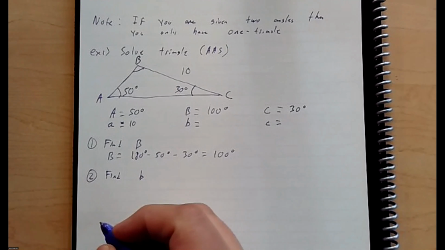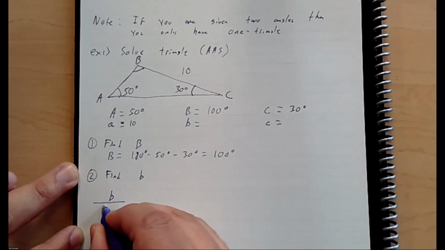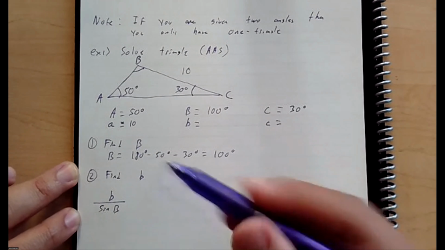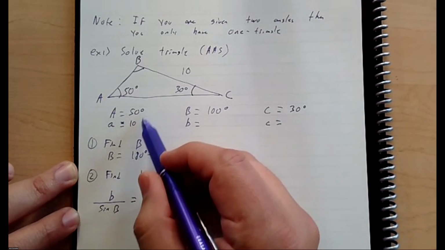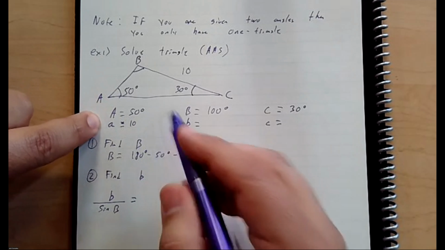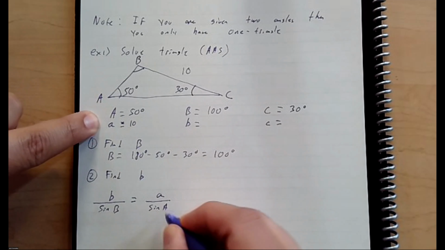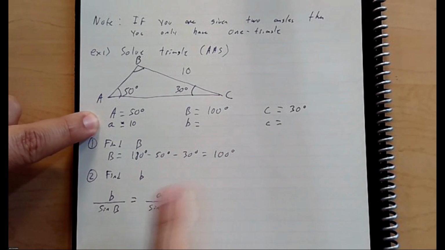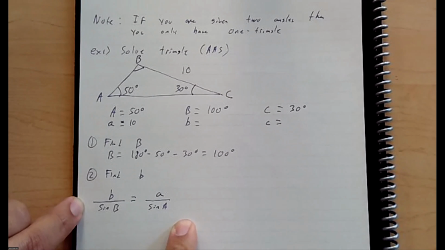So set up the law of sines. What I recommend is to write the one that you're trying to find first: b over sine B, and then set it equal to any of the other ratios. But choose the one that has both parts, the angle and the side. So I'm going to choose a and sine A because I have both of them. You don't want to choose something that creates more unknowns. You need to have only one unknown once you set it up. If you have two, then you can't do anything.